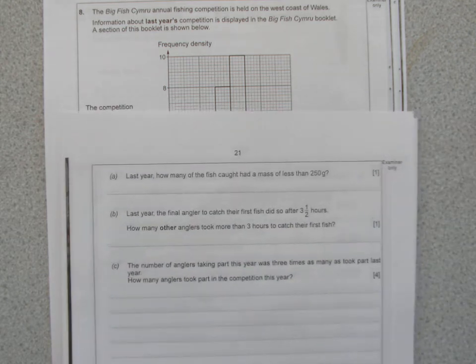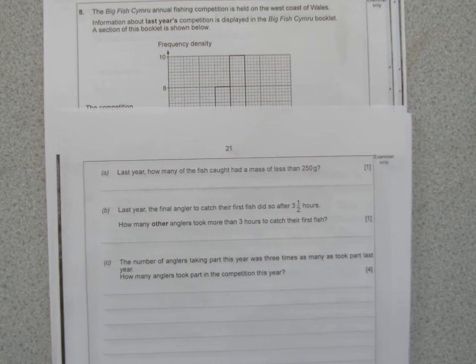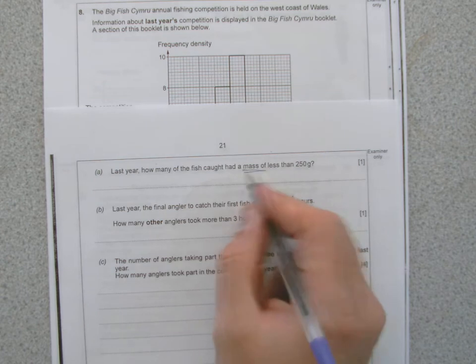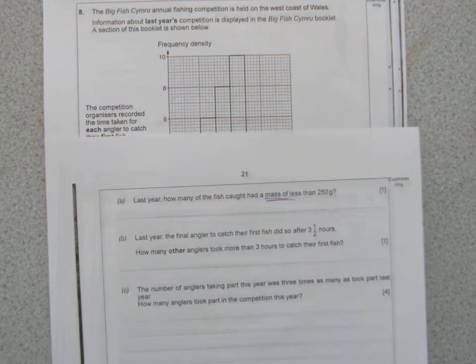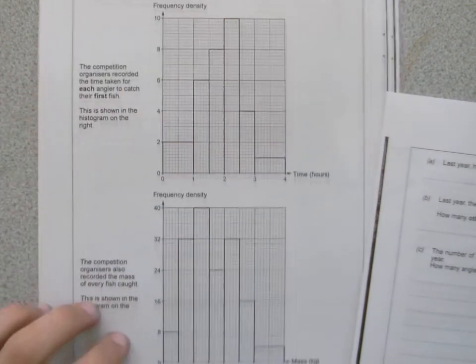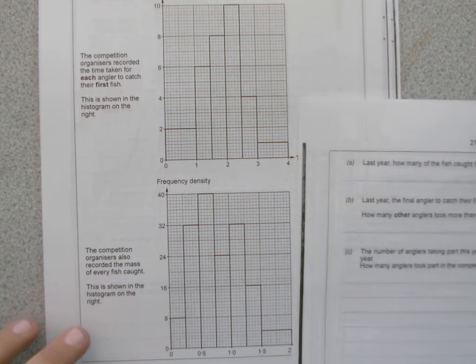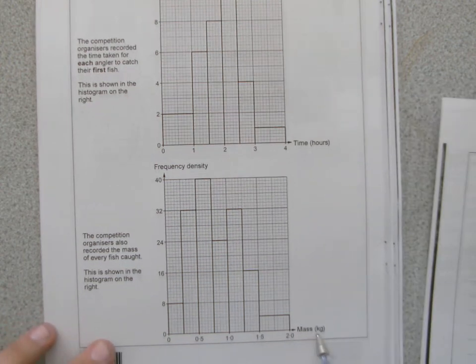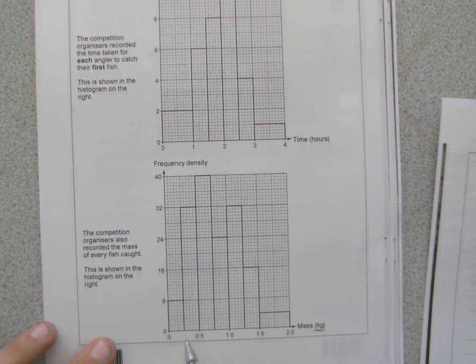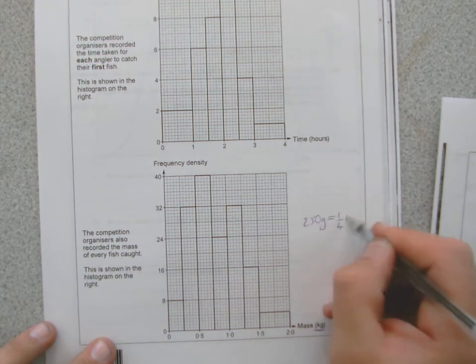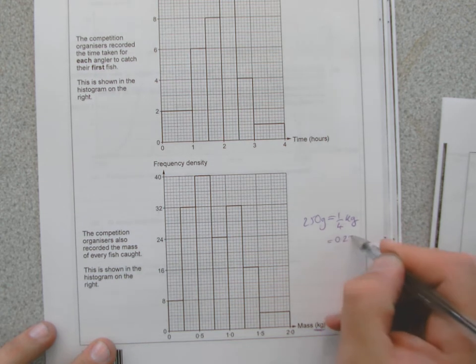Last year, how many of the fish caught had a mass of less than 250 grams? Now notice here it's talking about mass, so you've got to identify which histogram to use. That one is referring to the anglers. Here this is referring to the mass of the fish. So less than 250 grams. Now this is in kilograms here. So 250 grams is a quarter of a kilogram, which of course would be 0.25 kilograms.